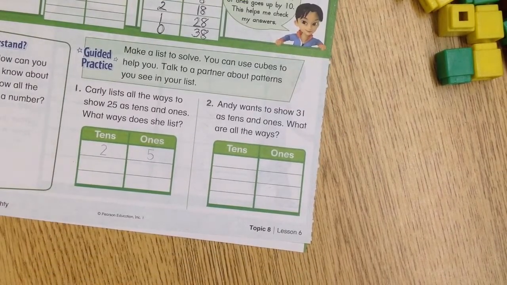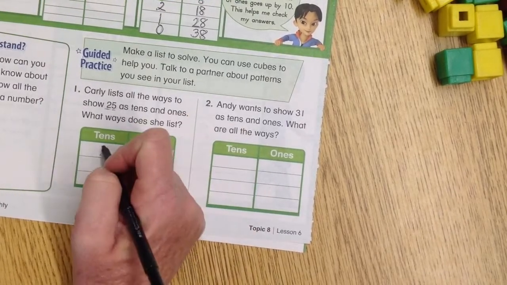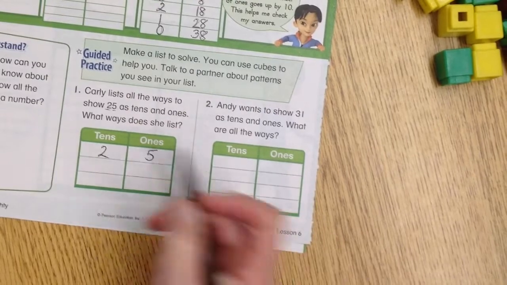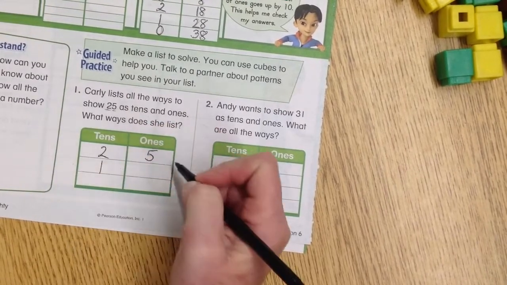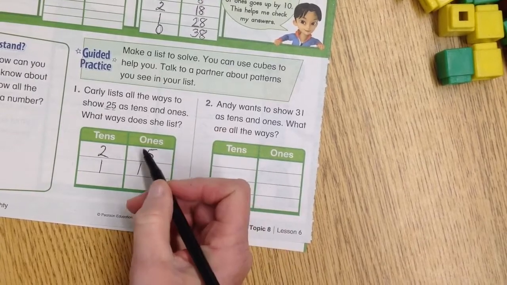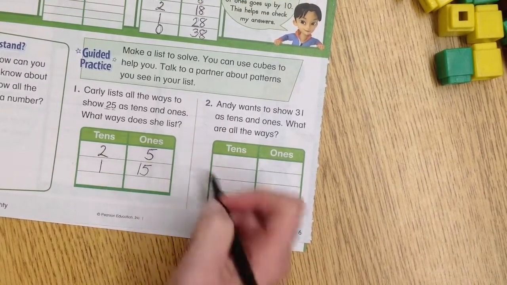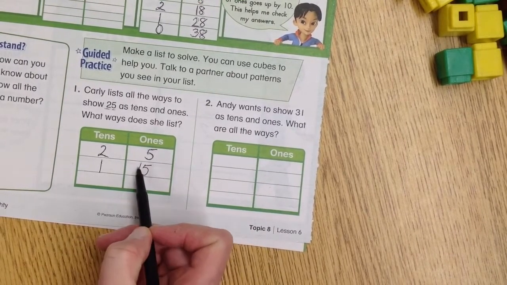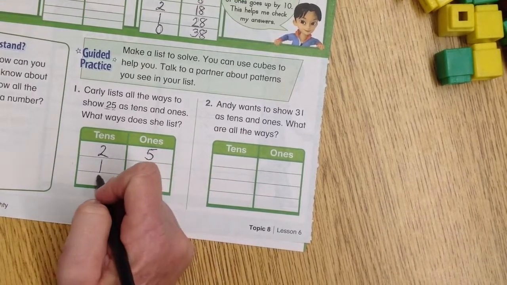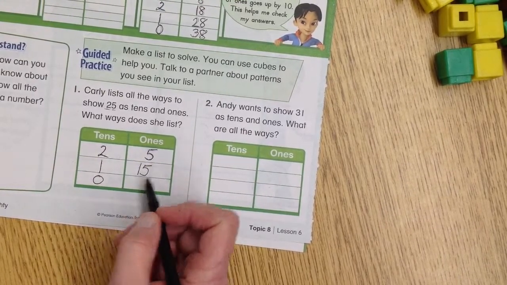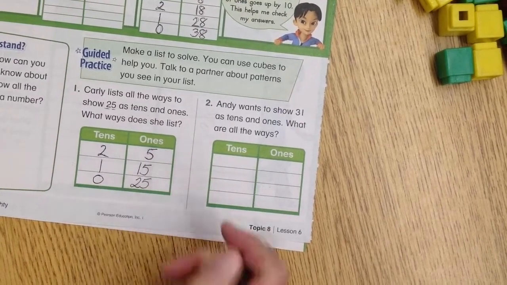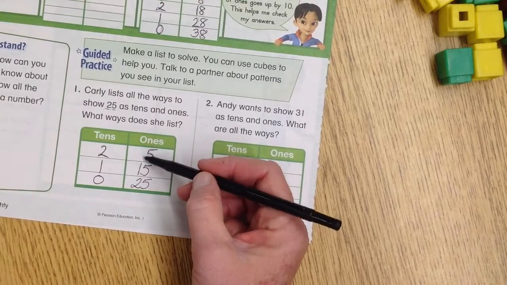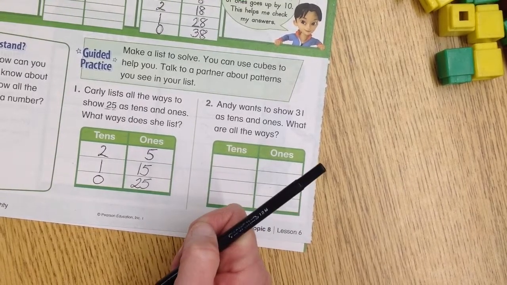All right, number 2 says, Carly lists all the ways to show 25 as tens and ones. What ways does she list? So 2 tens, 5 ones. Now if we take one of the tens away and break it apart, we're now going to have 1 ten and 15 ones. So we took the 1 ten from here and put it over here. When we take that one apart, we'll have 0 tens, but this will go up to 25. So the number of tens go down, but the number of ones go up by 10.